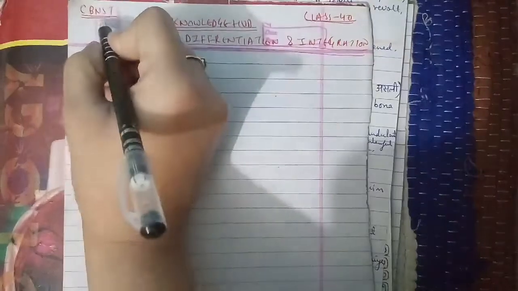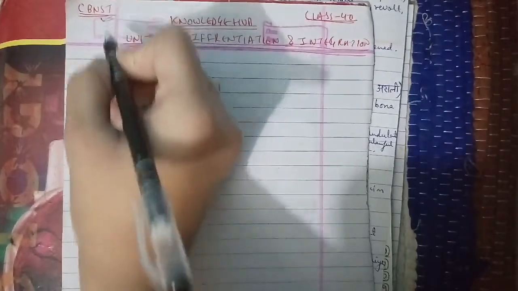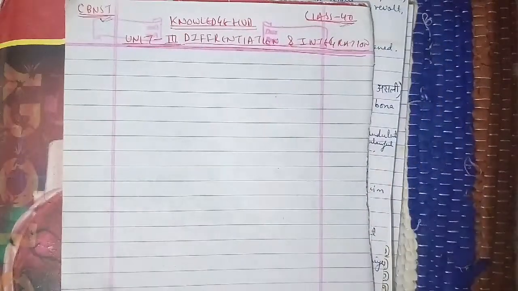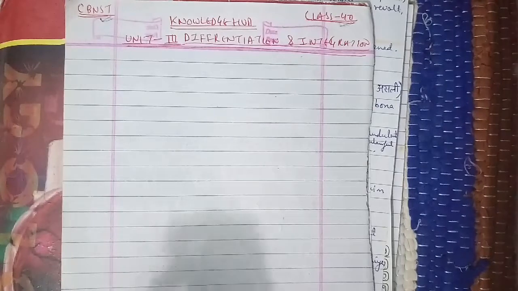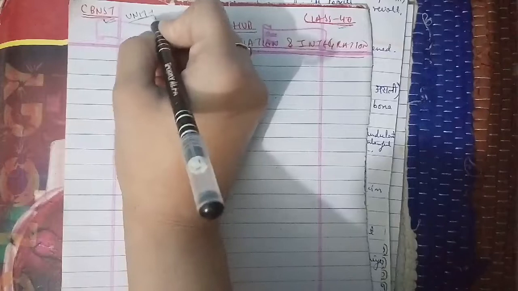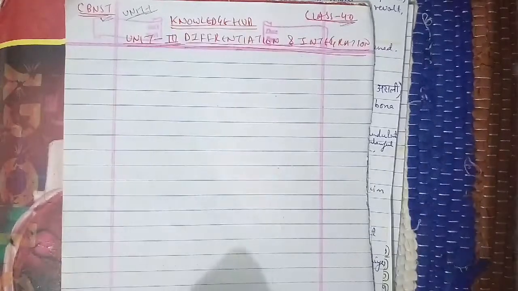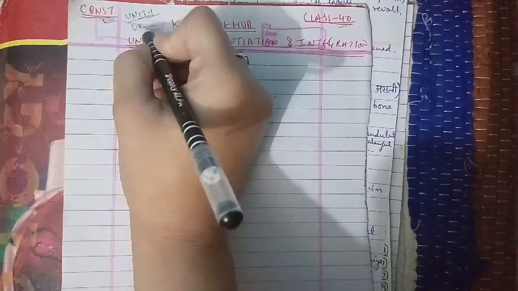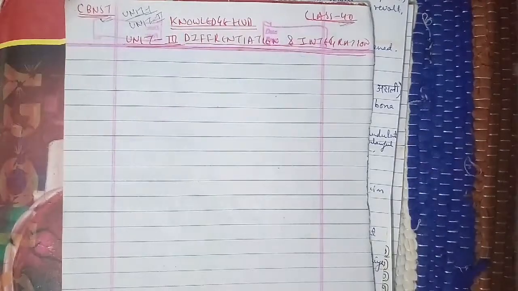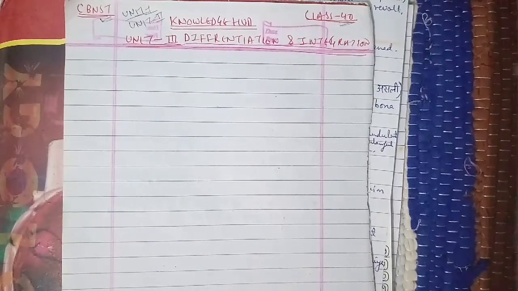Today we're going to start with your Computer-Based Numerical and Statistical Techniques, which is the 40th class of the sessions. In the last 39 classes, we had done Unit 1, computer arithmetic, errors and rules of equation, and Unit 2, interpolations and curve fitting. And today is the first class of Unit 3.